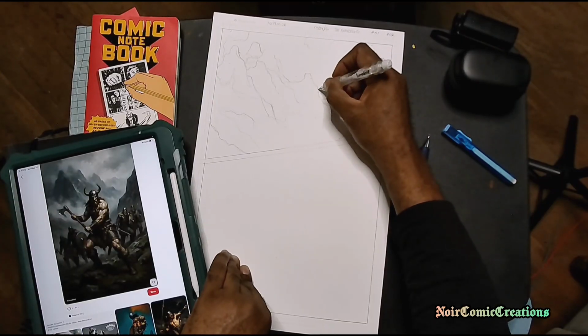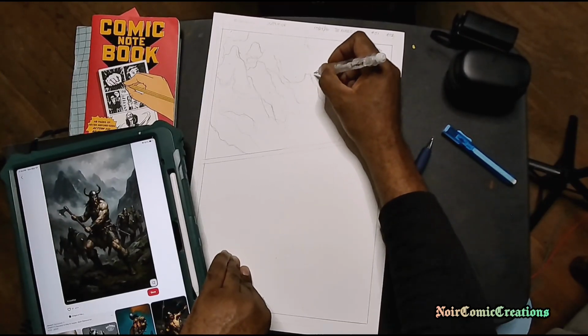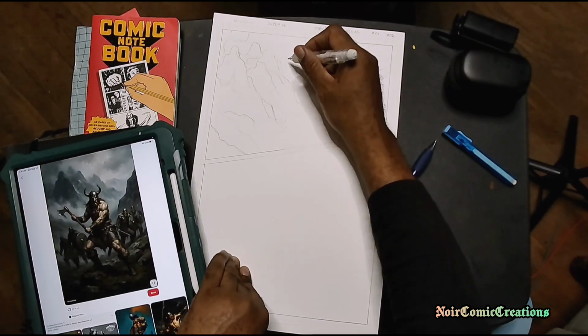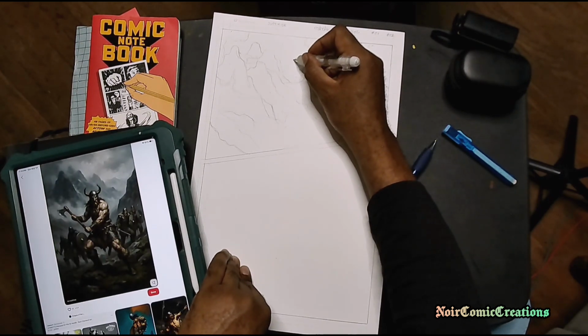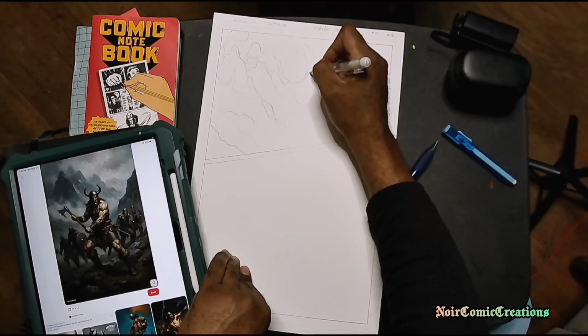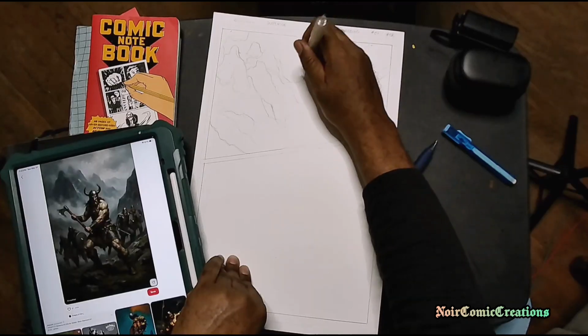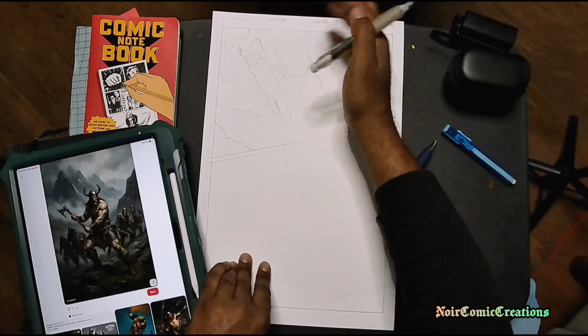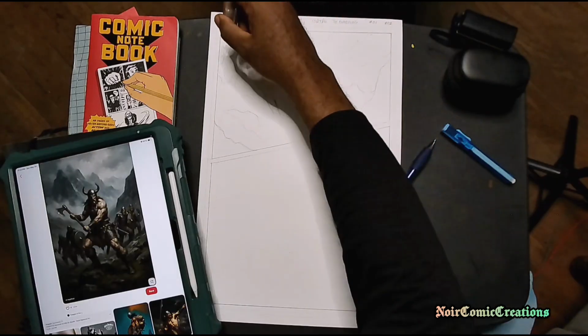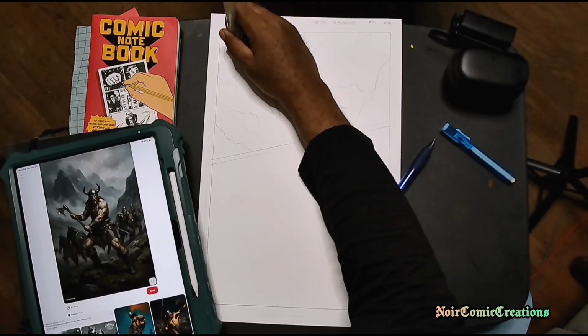Yeah, so this is just the battle scene setup. Setting up the fight scene. I'm just adding another mountain in there. All of these are shaped the same.